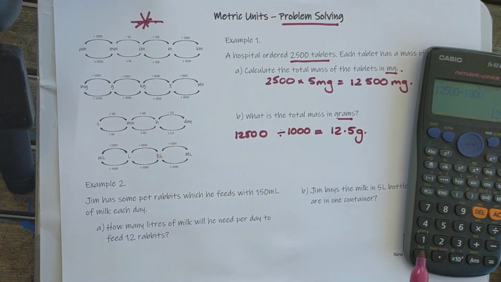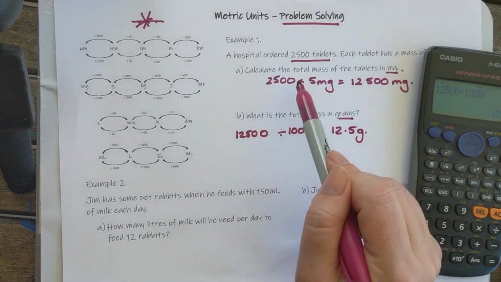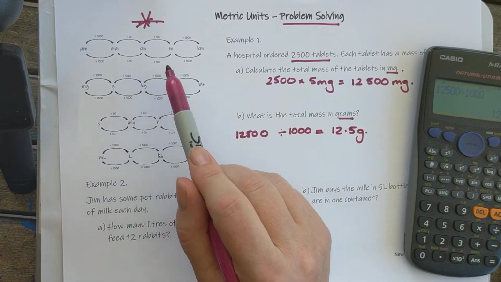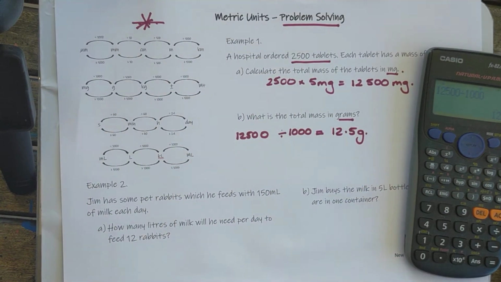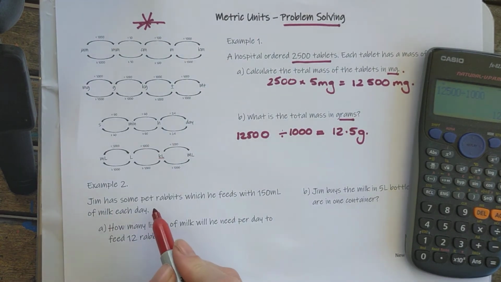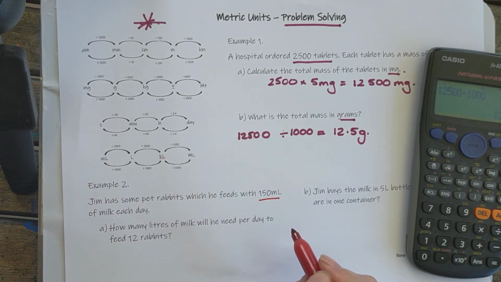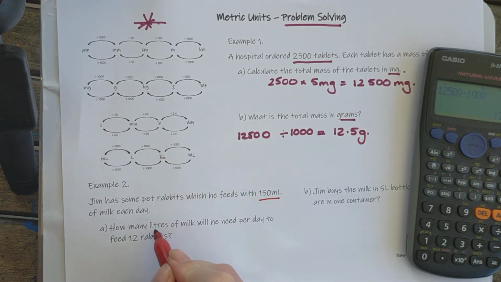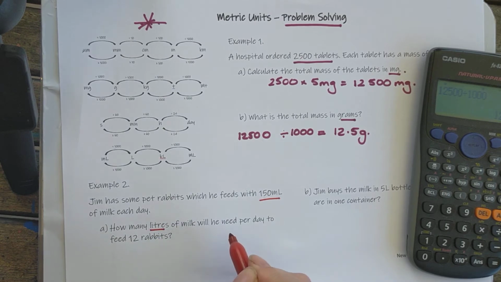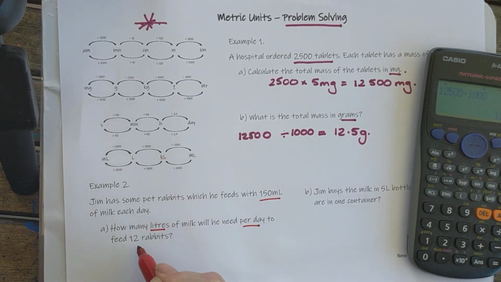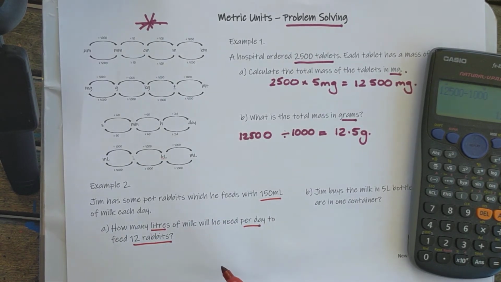So our problem solving questions are going to be doing a little bit of reading and then a little bit of converting. Let's have a look at example 2. In example 2, Jim has some pet rabbits which he feeds with 150 mils of milk every day. How many litres of milk will he need per day to feed 12 rabbits?